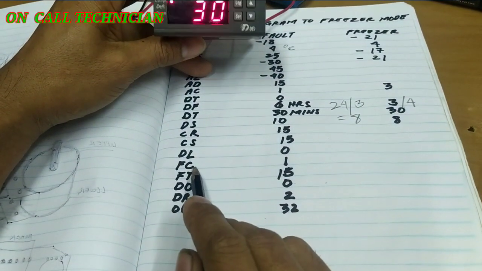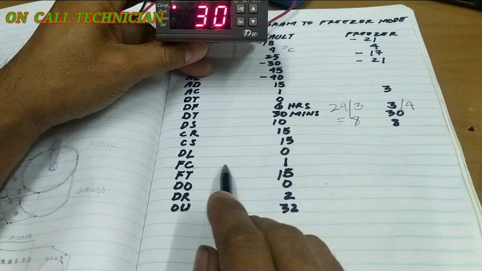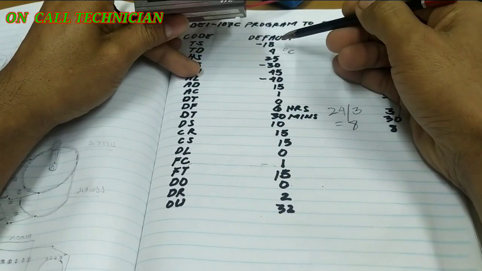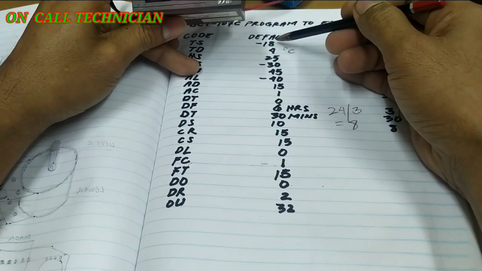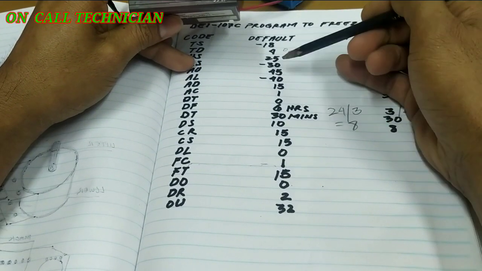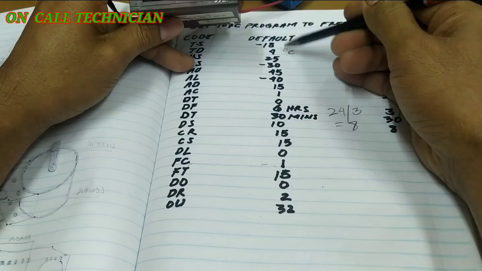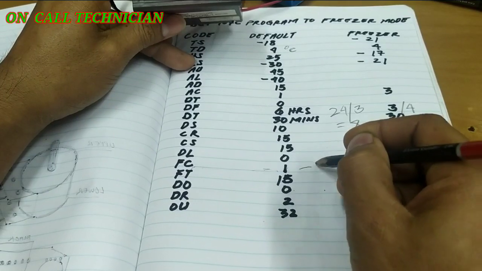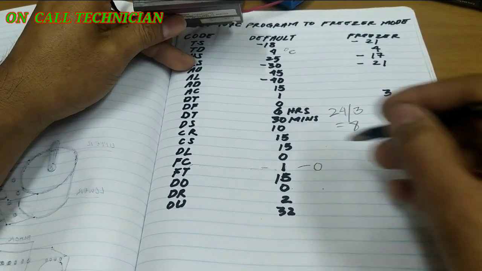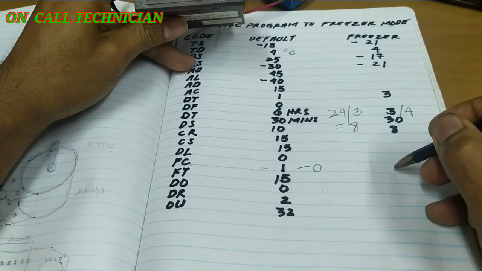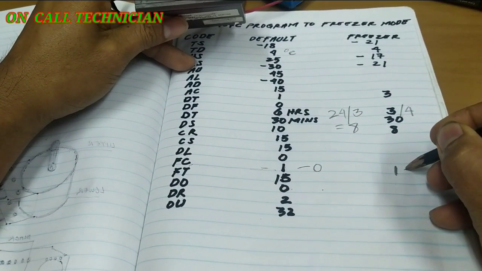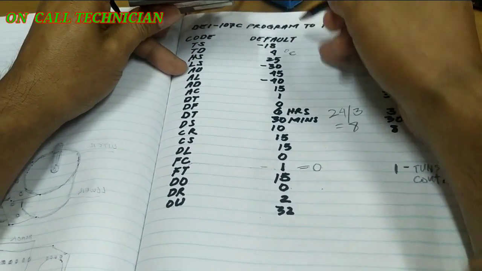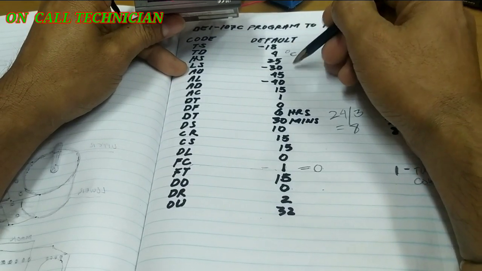Okay, for the FC, if you want your evaporator fan motor to run with the compressor cut in and cut off, you may change this 1 to 0, but the default mode, guys, is 1. 1 means it runs continuously. 0 means runs with the operation of the compressor, which is the cut in and cut off.